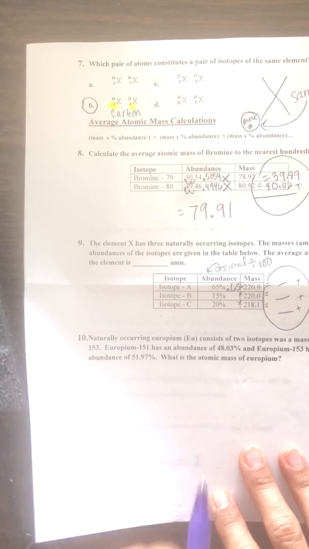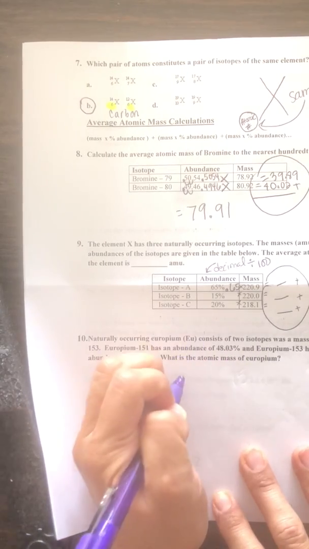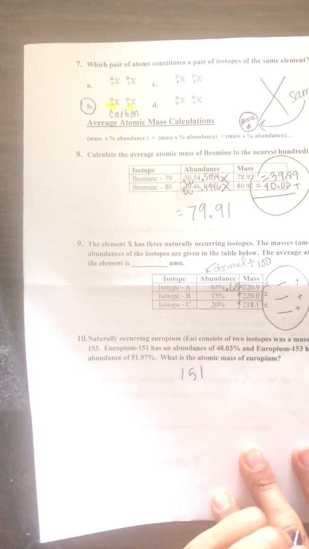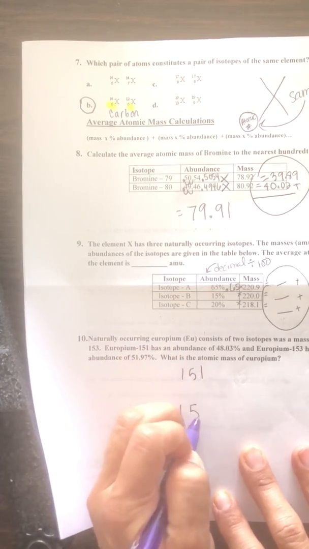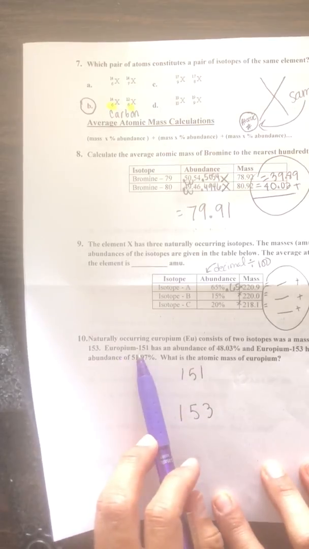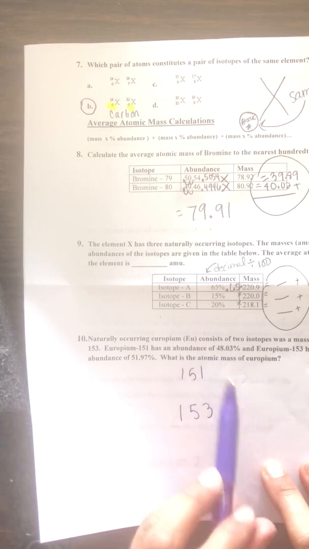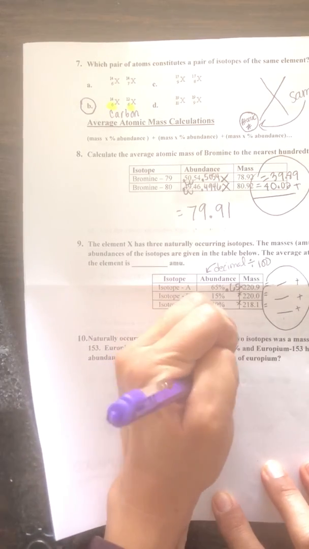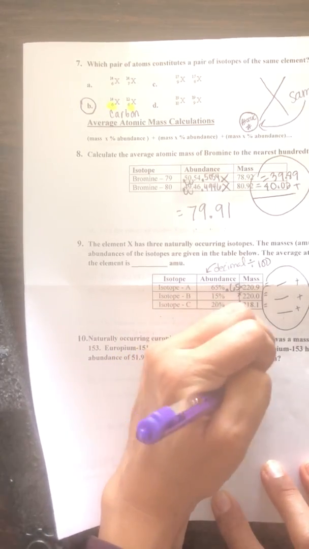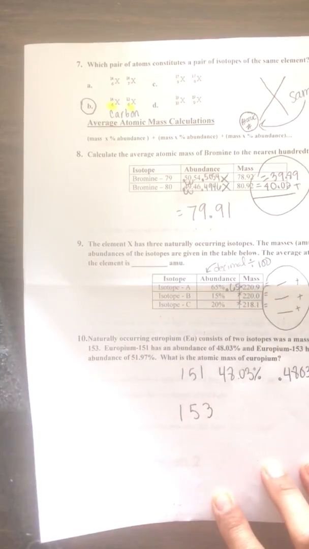So number 10, it says that you have 2 isotopes. One has a mass of 151. One has a mass of 153. It says the europium-151, so this one has an abundance of 48.03, which I'm going to change to 0.4803 to do my calculation.